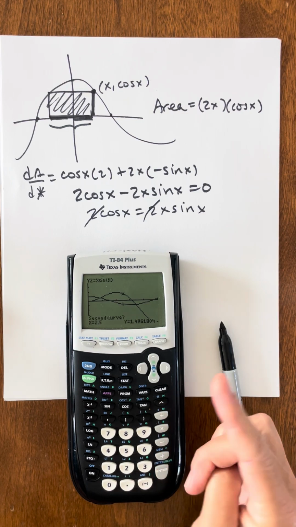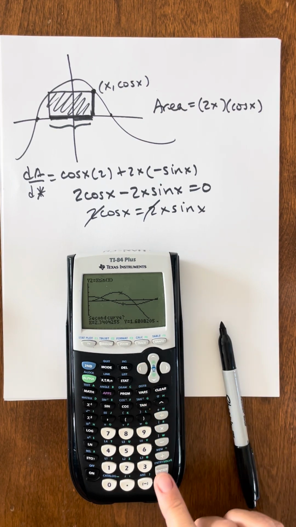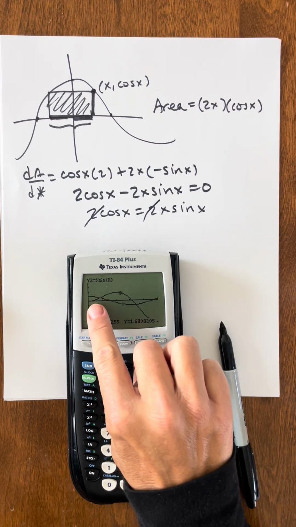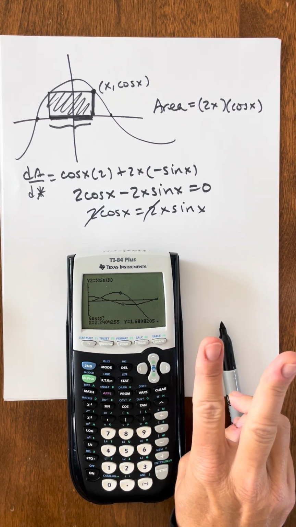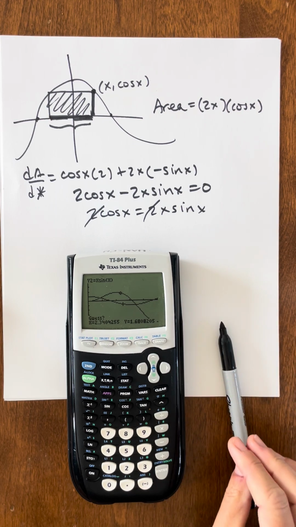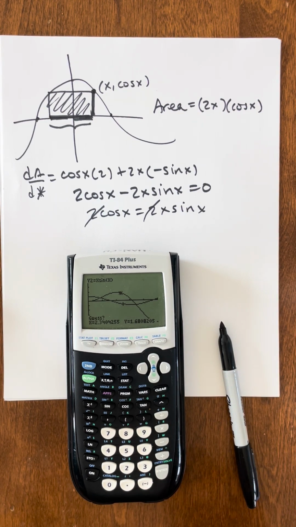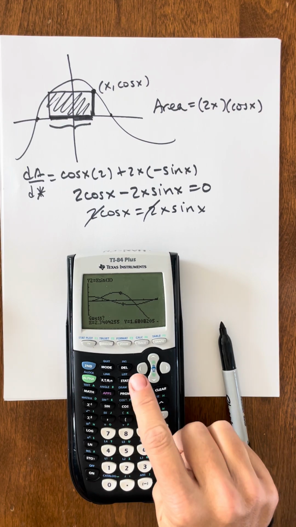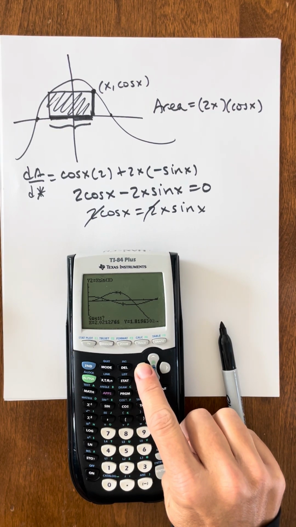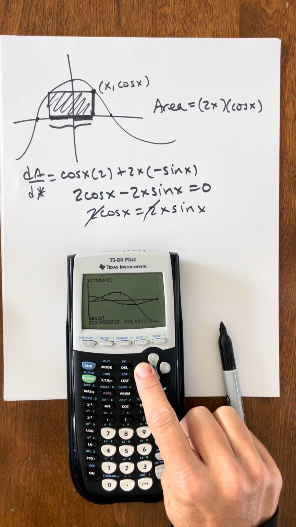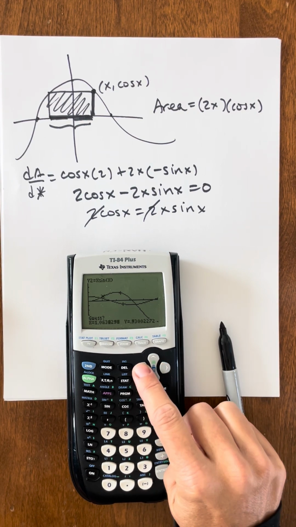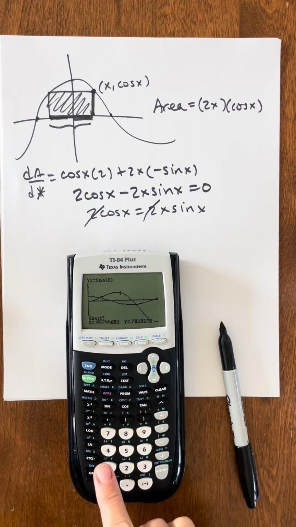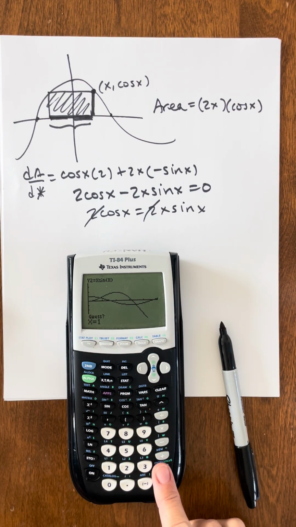Second curve, I'm on the other one, so yes, that will do. And then it asks me to guess. We can see that just in this window, I have 2 points of intersection. Well, your calculator doesn't know which one we want. So when it asks you to guess, it is going to give you the point of intersection closest to your answer. So you can arrow over really close to it, this way, or you can just type in a number, like 1, and it will give you the answer closest to that.